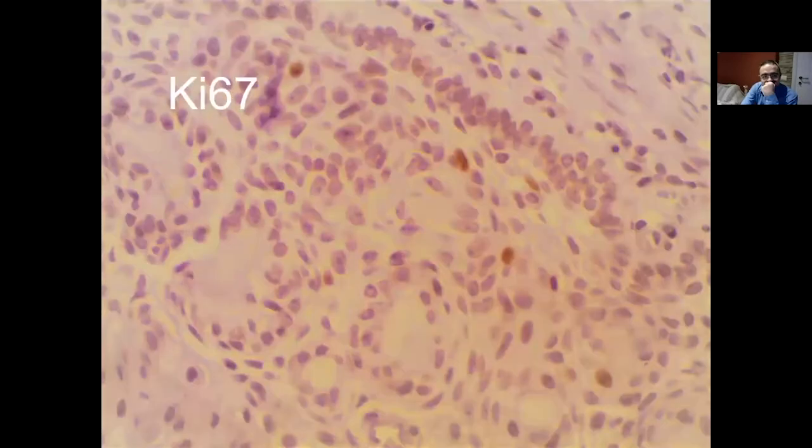Ki-67 usually is low in craniopharyngiomas, even in the recurrent cases. So Ki-67 really does not indicate much of a prognostic value. You can see some positivity. Usually it's less than 1%, but we do it because it's routine to do in all brain tumors, but it doesn't really help in differentiating whether this is going to recur or not.